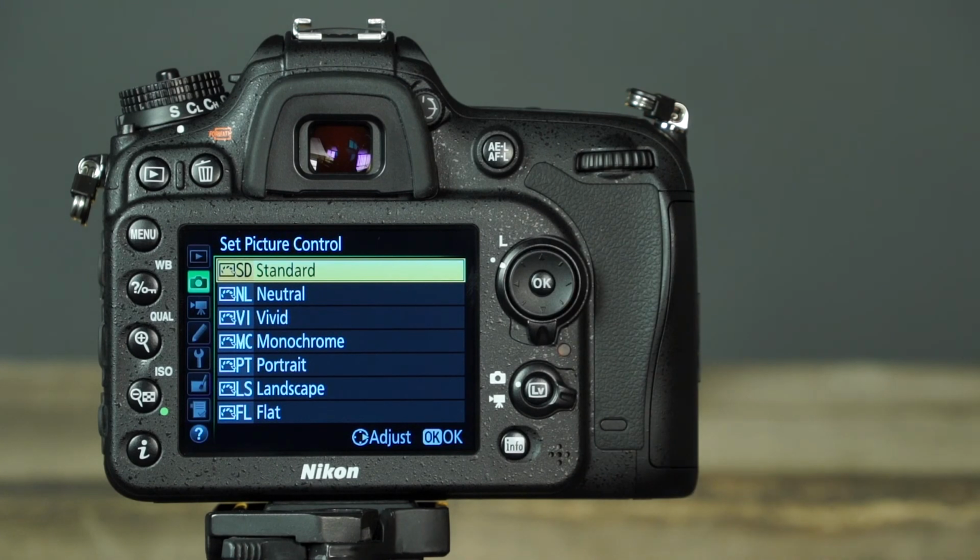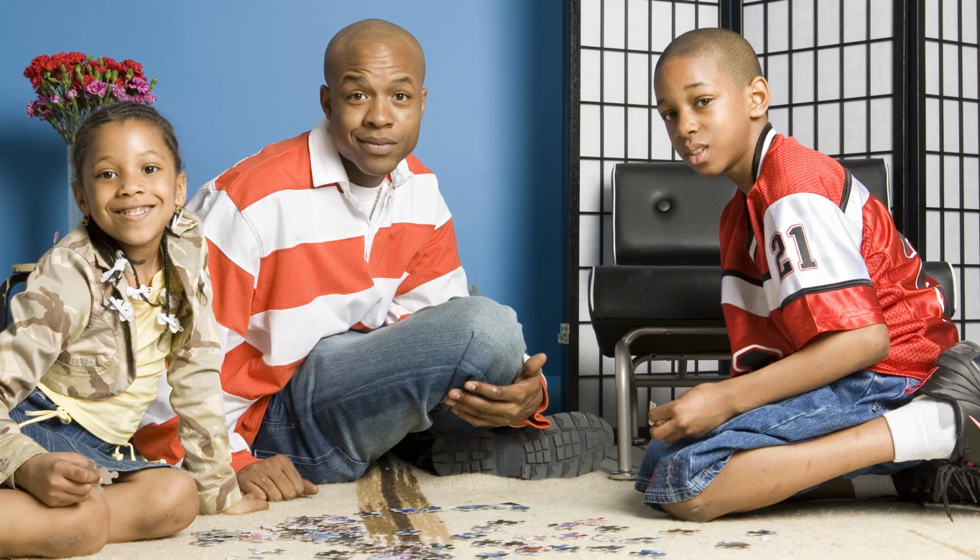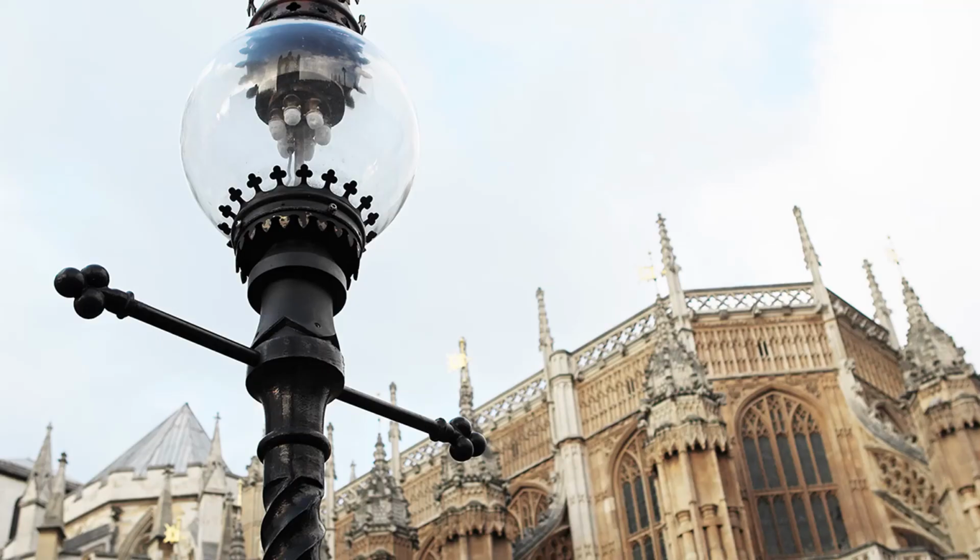The standard picture control is the default setting, and it offers standard processing and balanced results. This is a good picture control for general situations. The neutral picture control is a good setting to choose if you wish to process the images with your computer. Colors in this picture control are natural and subdued. The vivid picture control is great for images with primary colors that you'd like emphasized. The monochrome picture control is useful when you would like to take black and white photographs.